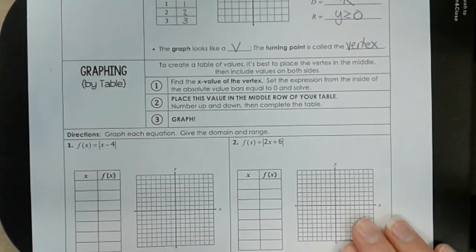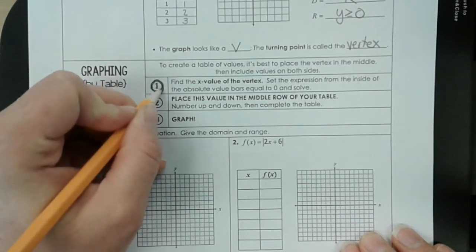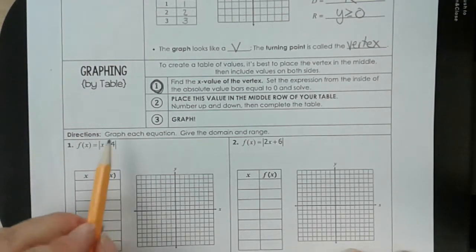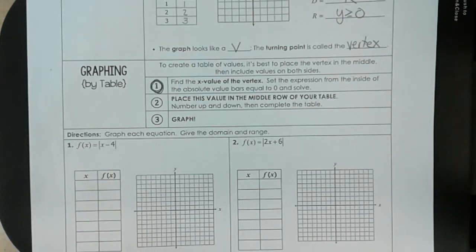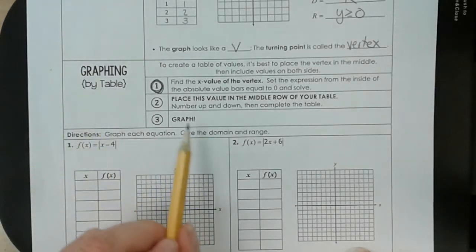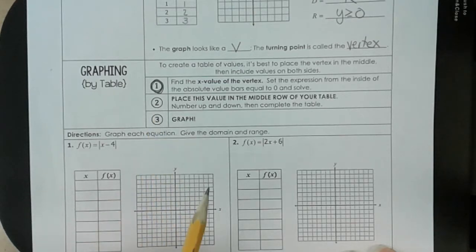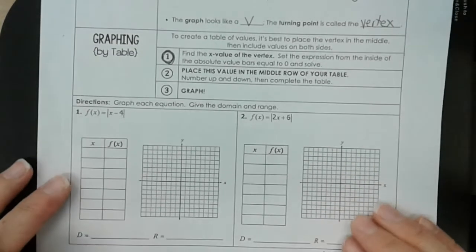All right, so here's our steps to graphing our absolute value functions. The first step, super important step, you find the x value of the vertex. And you do that by setting whatever's inside of the absolute values equal to 0 and solving for x. That's going to give us the x value of our vertex. Then we place that in the middle of our row and we solve for y. So when we plug in our x value of our vertex, figure out what the y value has to be, and then we graph. So let's just jump right in.